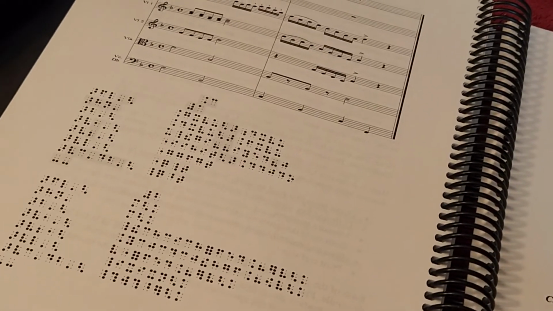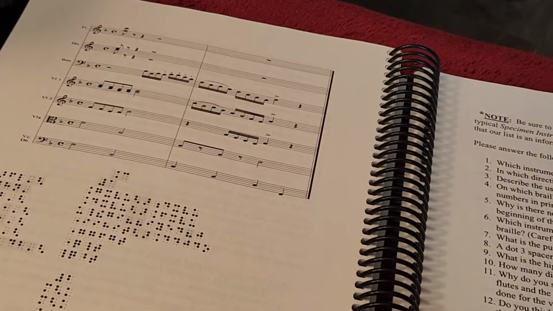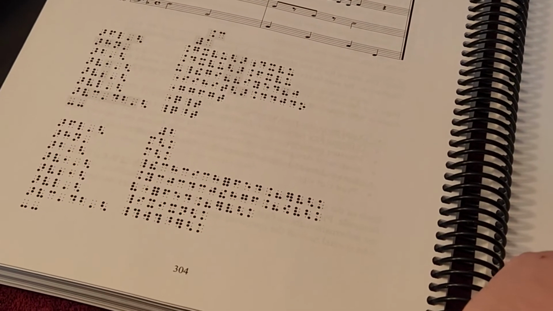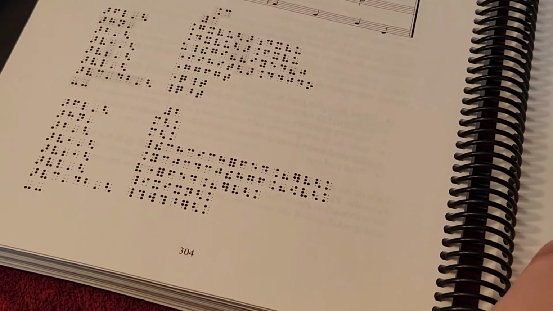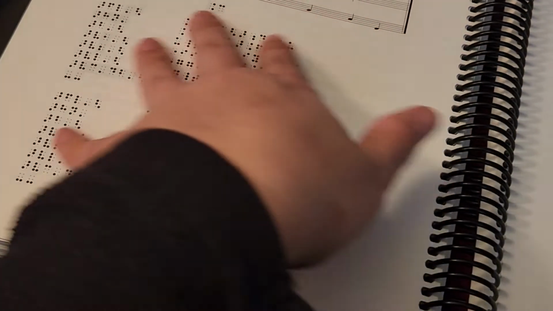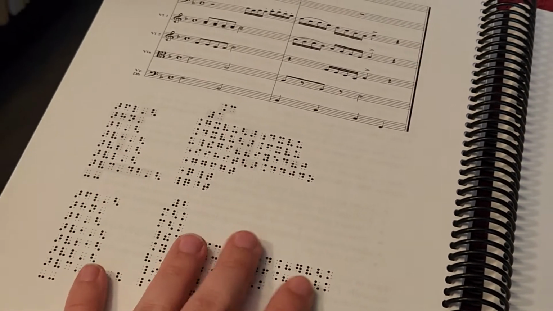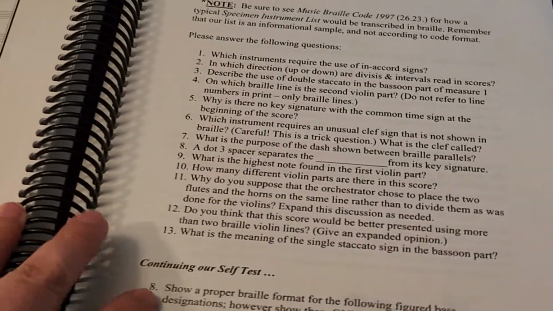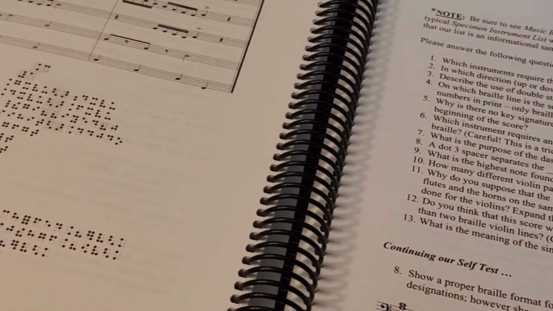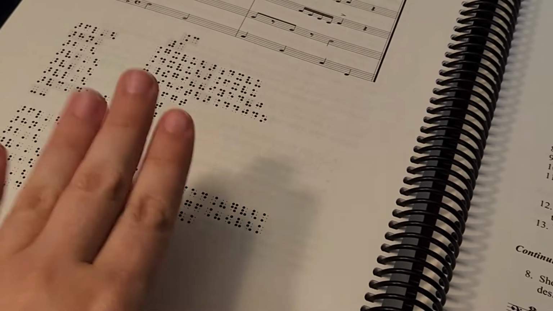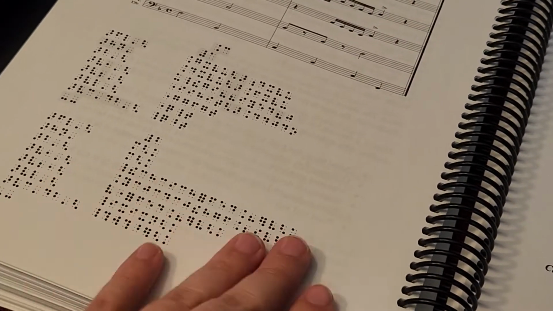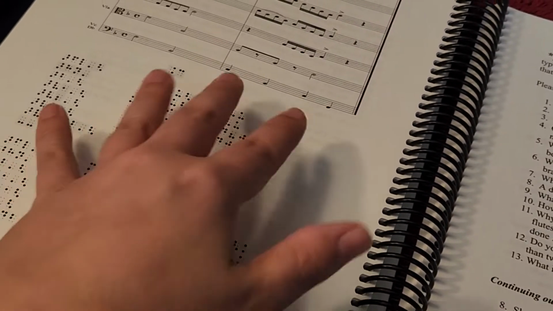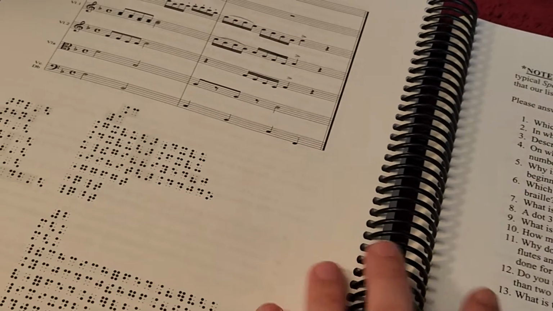You want to know what an orchestra score looks like in Braille? There you go. Have fun conducting off that. Hold on, I gotta feel for the second violin part. I can't find the second violin part. Oh my gosh, I don't know. Are there blind conductors? Obviously, if you're a blind conductor, you know how to read your way around Braille music.